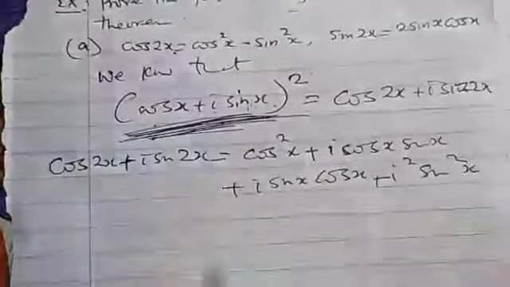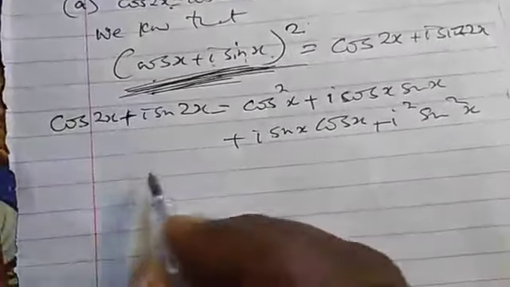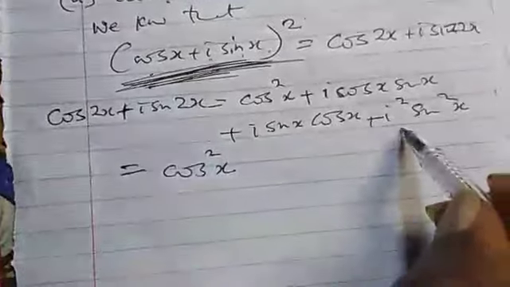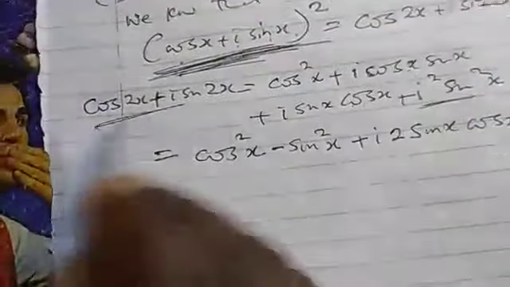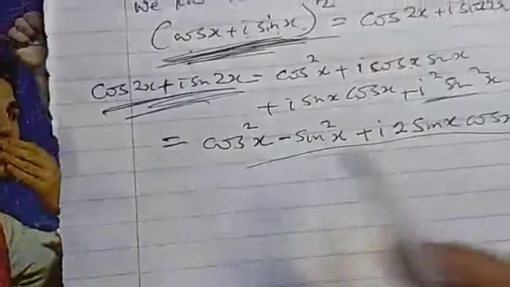When we apply the expansion, here we have cos square s. Remember, i square is minus 1, so that will become minus sin square s. These two, they are the same thing, so I will add them together. It will be i 2 sin s cos s. So it is this one that gives us all this.